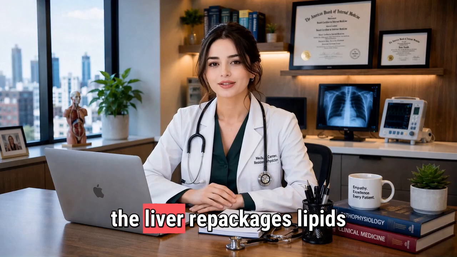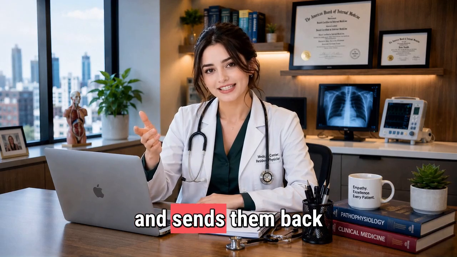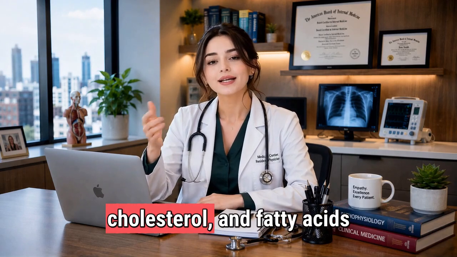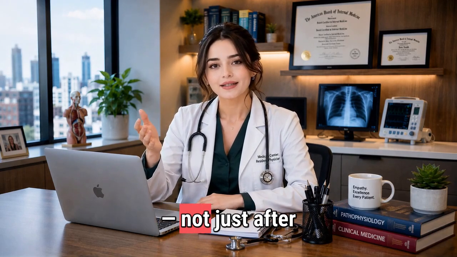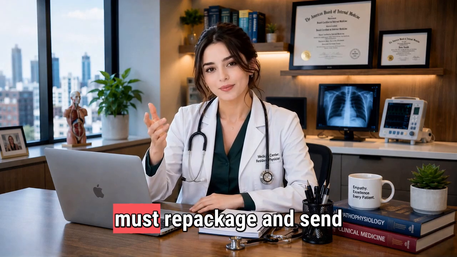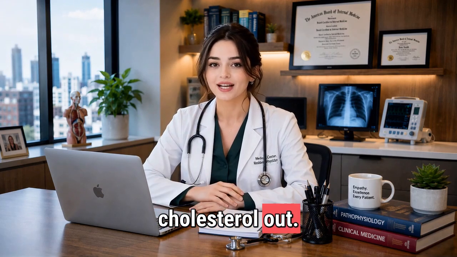You might wonder why the liver repackages lipids and sends them back out. Cells constantly need triglycerides, cholesterol, and fatty acids, not just after meals. Plus, you may not have eaten a lipid-rich meal, so the liver must repackage and send cholesterol out.